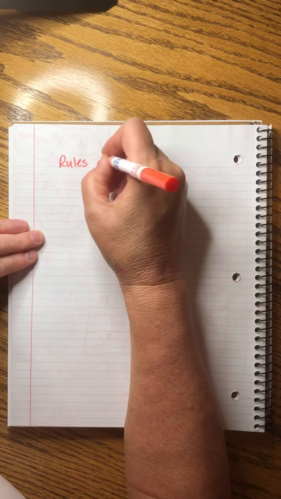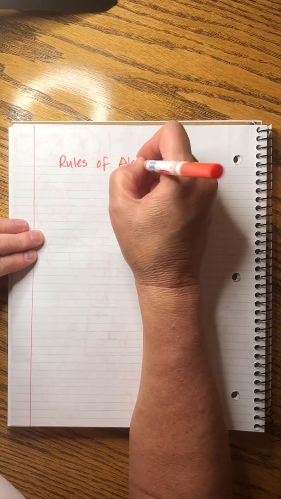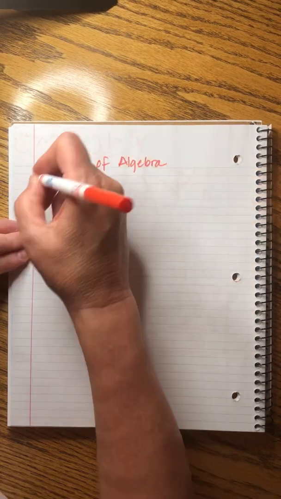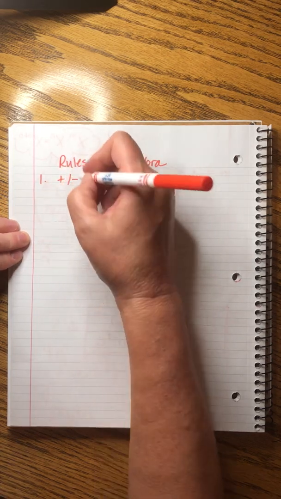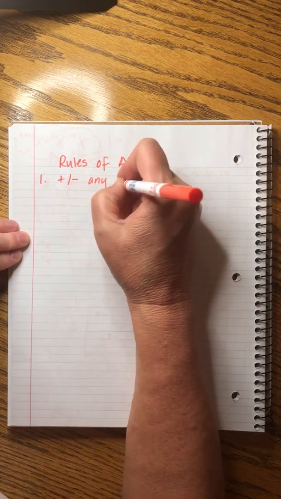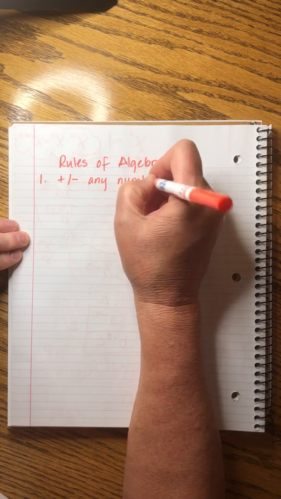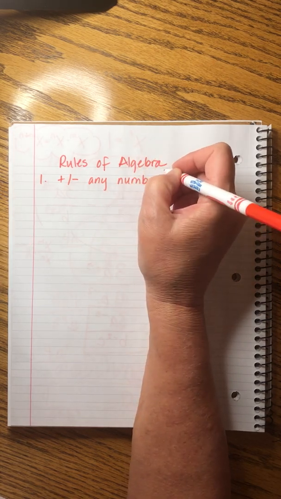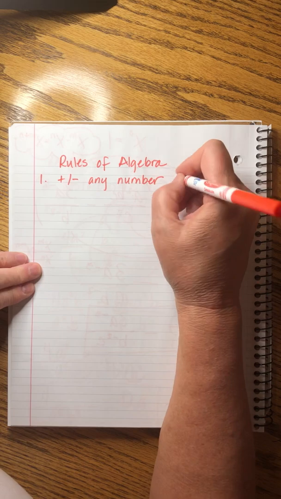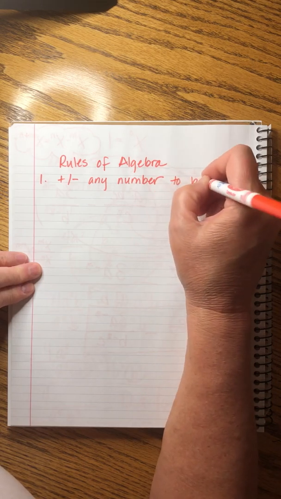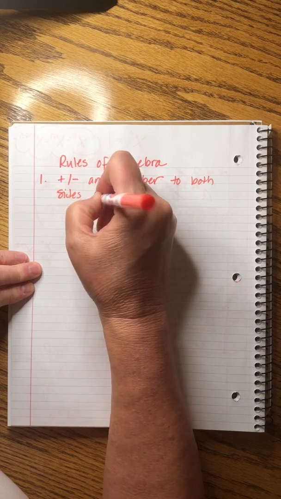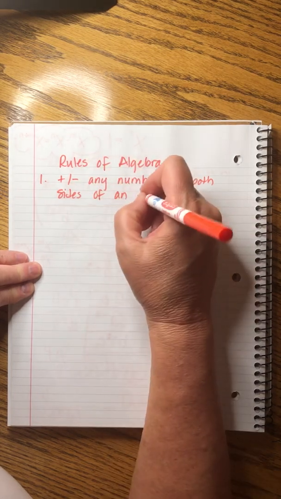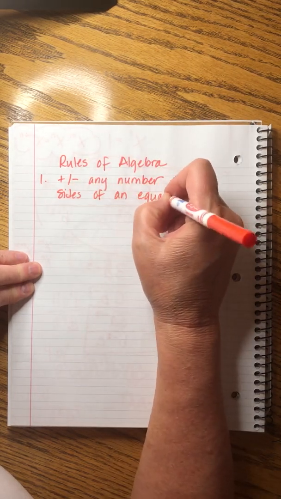I'll remind you of all three of them, but these problems are gonna focus on the first one. The first one is that we can add or subtract any number to both sides of an equation. It's okay to do that, right?